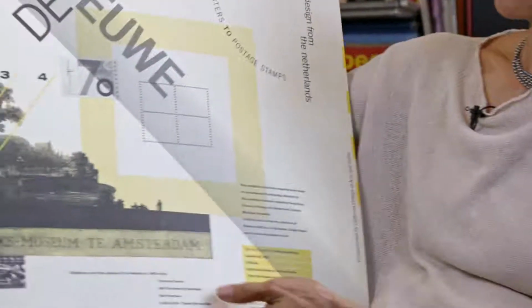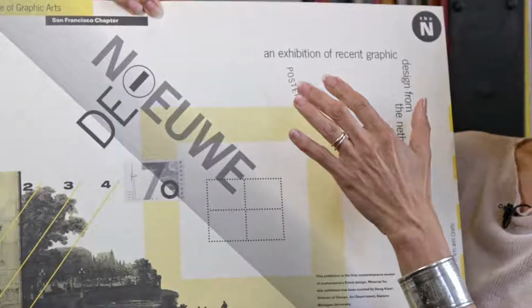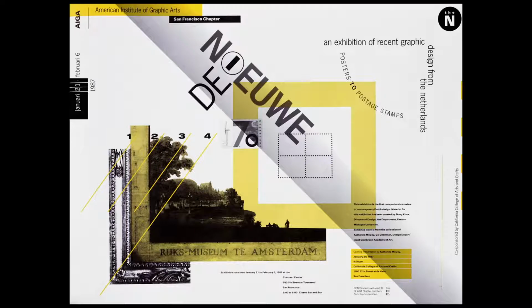Depending upon the complexity of the layout, sometimes you had many acetate overlays. This was a poster announcing a lecture that Kathy McCoy was doing in San Francisco for the AIGA San Francisco chapter. And this was done in 1987. I actually have the mechanicals.